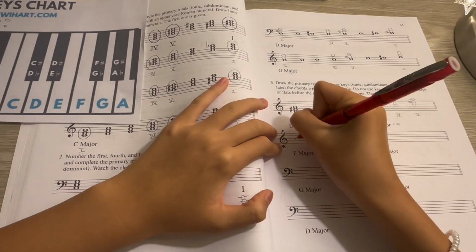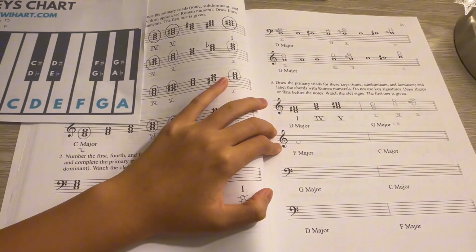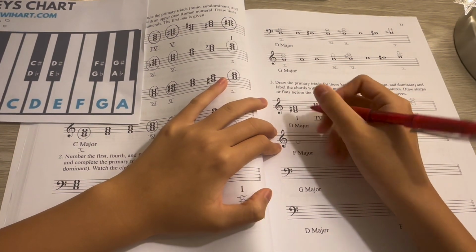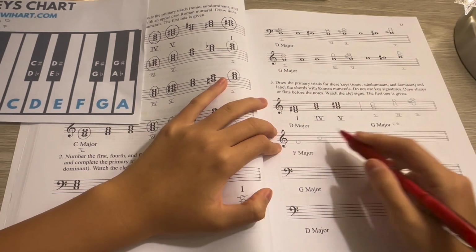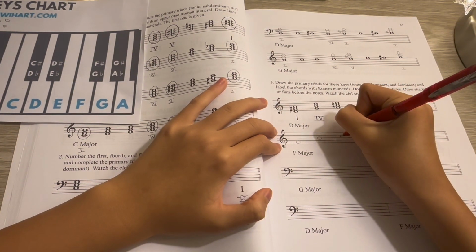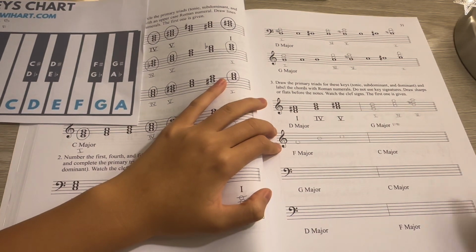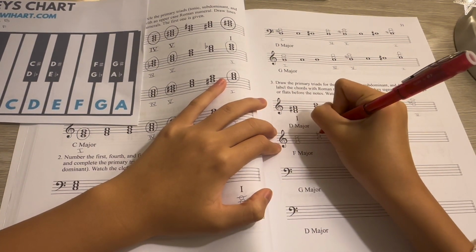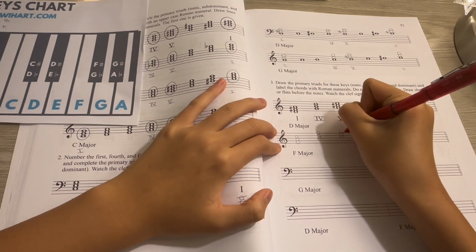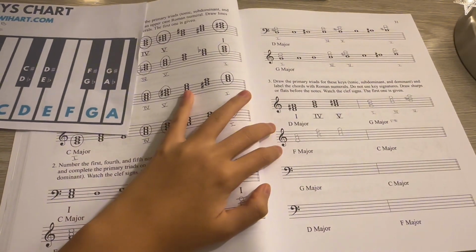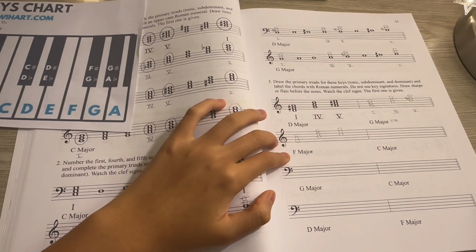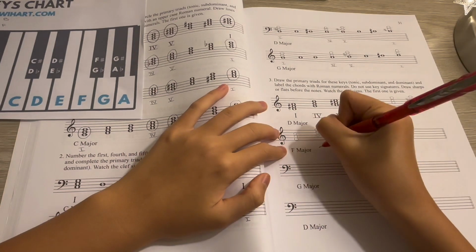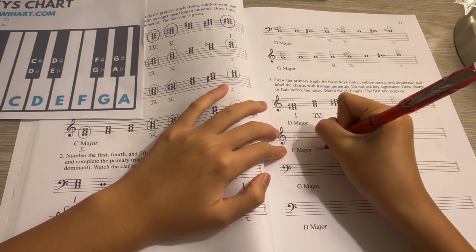F major, again, let's write out the notes. So that's our 1, and then 1, 2, 3, 4 on the B, and then 1 above that is on a C, just like that, and we're going to build the triads just like that. Now, let's think. What's in the key signature of F major? This is the one we have to memorize. So, there's only B flat.